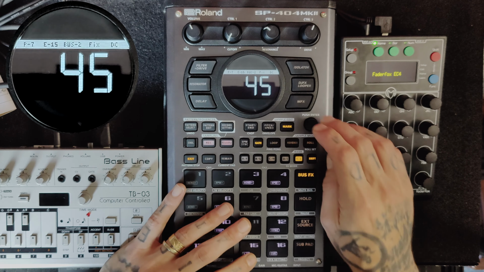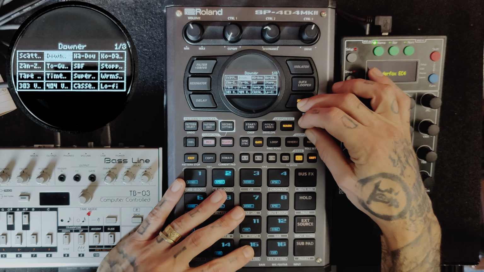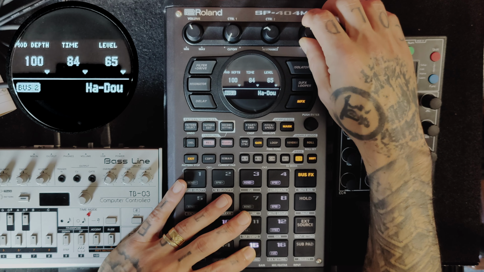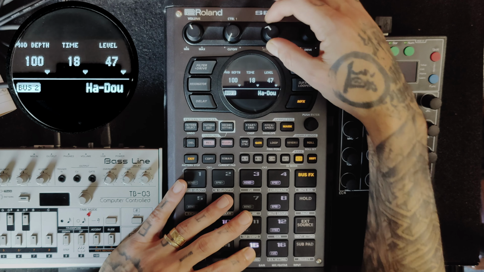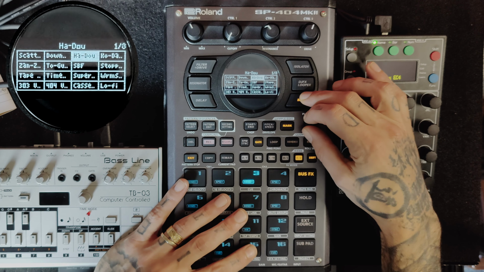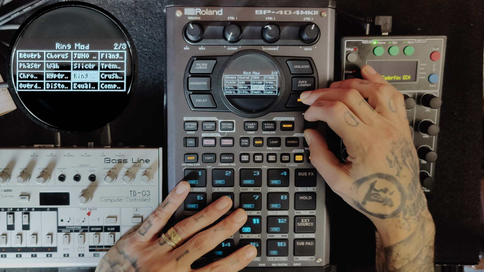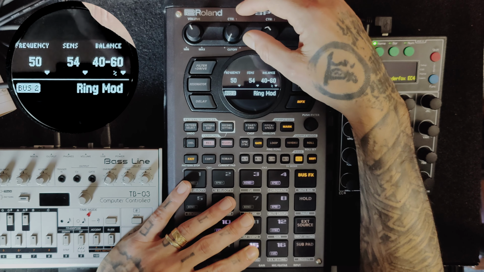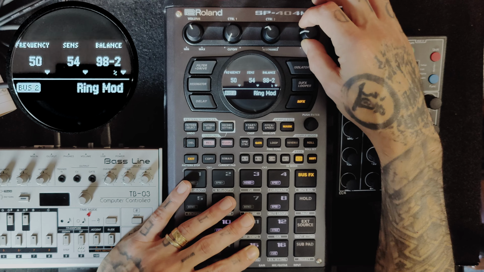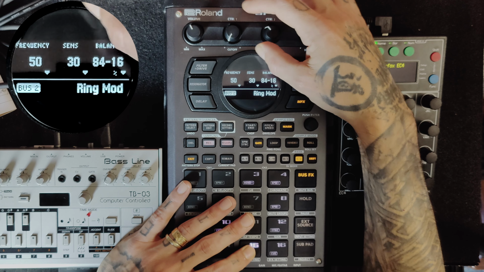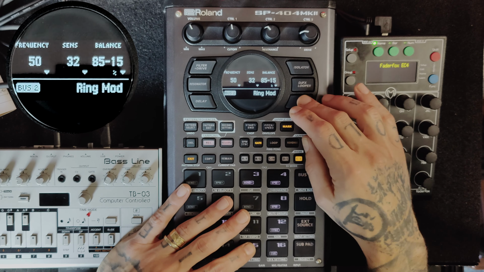So let's assign, and now we can place other effects, experiment a little bit with the effects. But you got the point, right? We have plenty of effects here, and you can experiment with different stuff, rhythmic or tonal stuff.